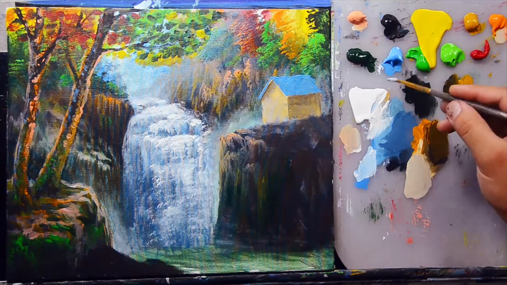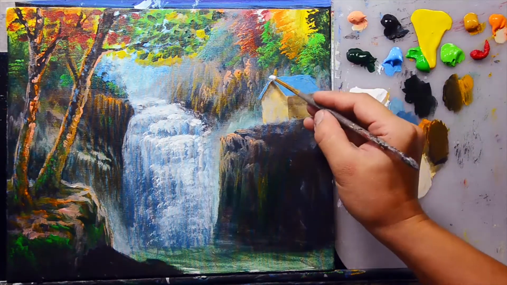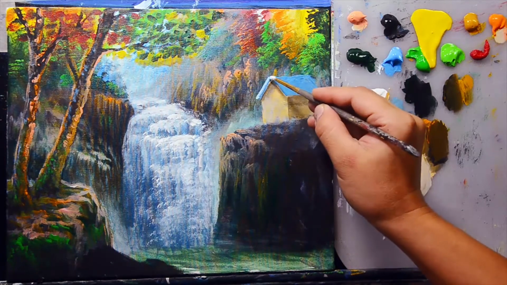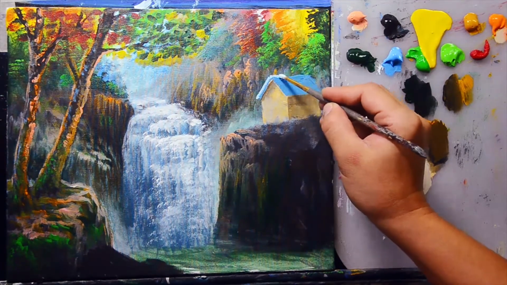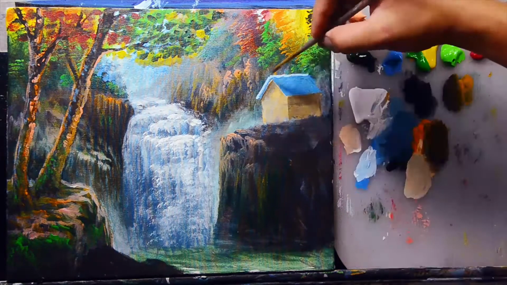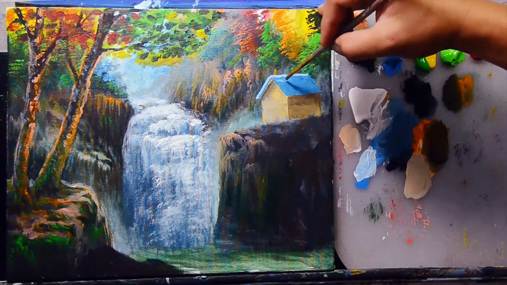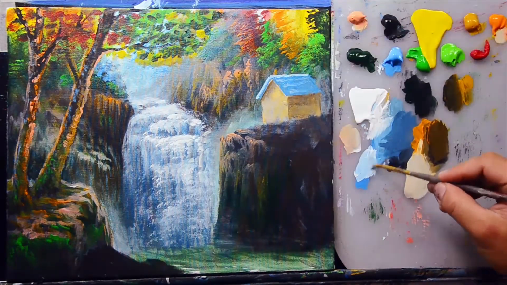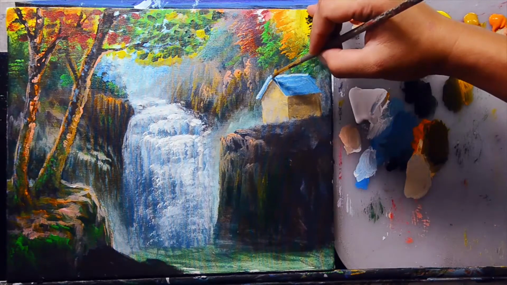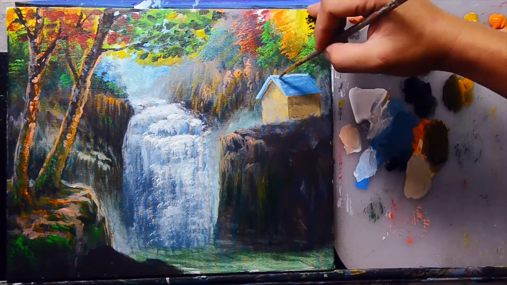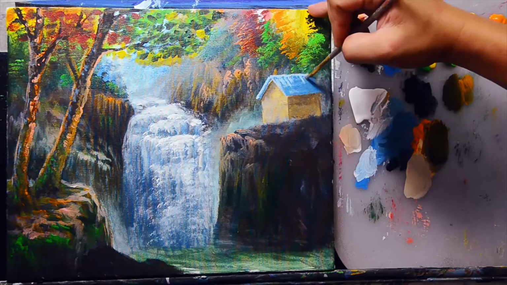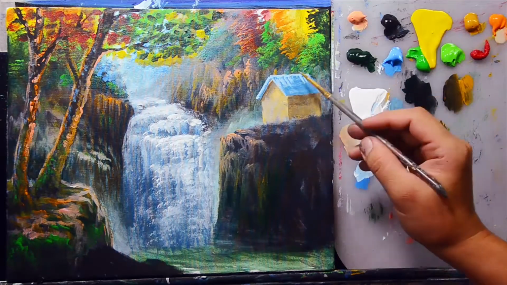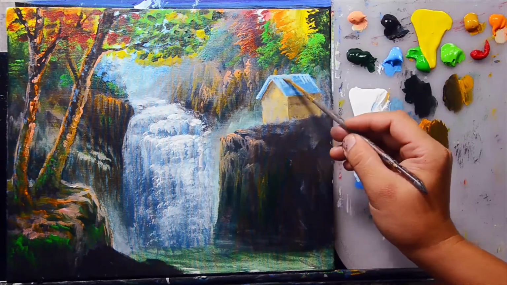I'm going to add detail here for the highlight of this roof. That one there. This is only a basic house there.